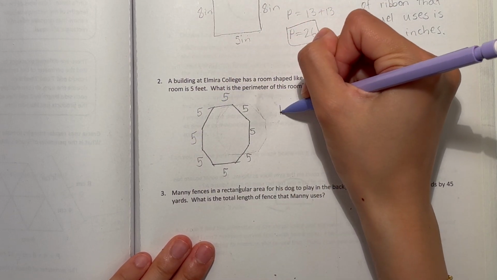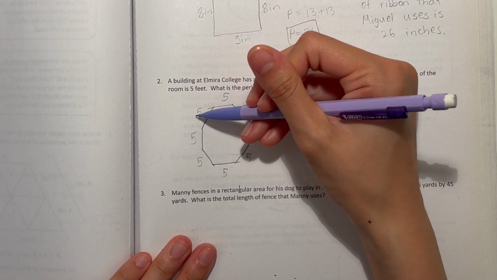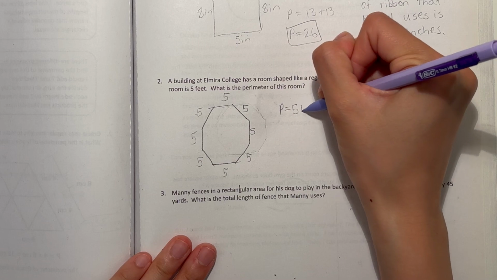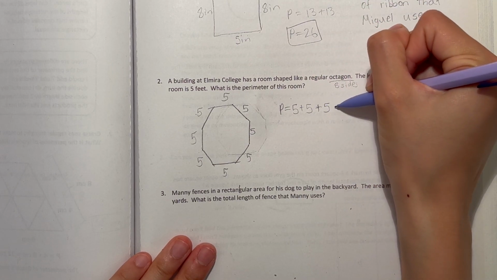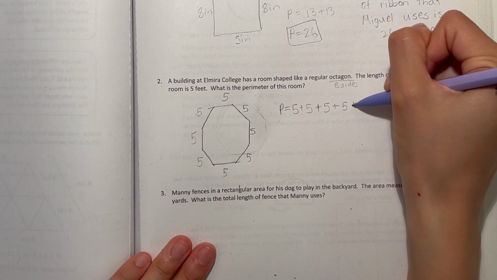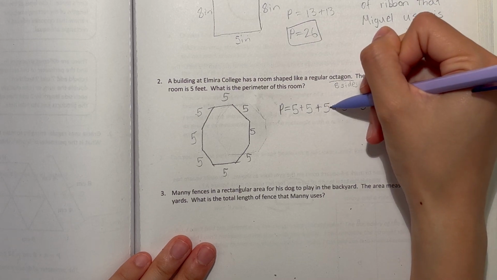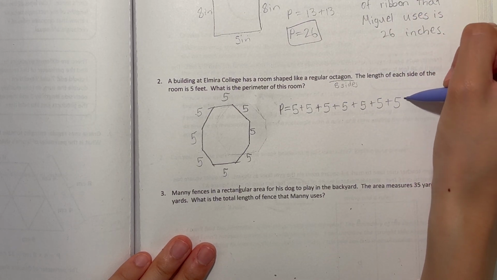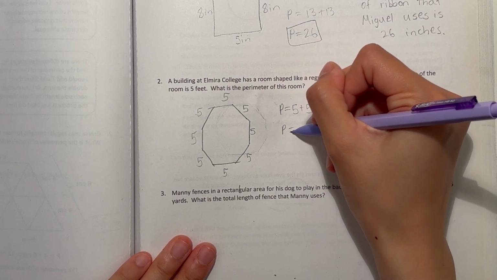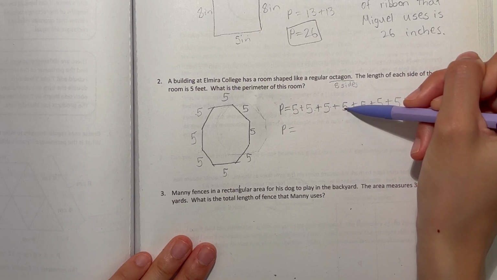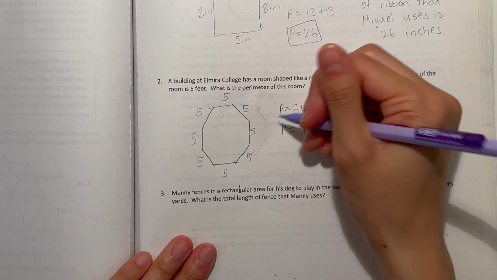So to find the perimeter, we have to add up all the side lengths. All 8 sides. So 5 plus 5 plus 5 plus 5 plus 5 plus 5 plus 5 plus 5. Alright, perimeter: 5, 10, 15, 20, 25, 30, 35, 40. So our perimeter is 40.